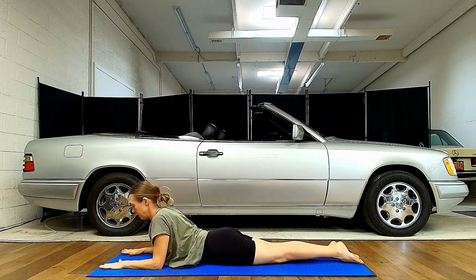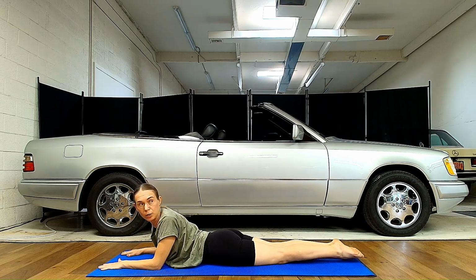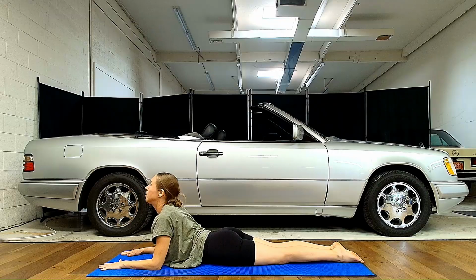You press the palms down, your forearms down. Now have your legs straight back behind you and press them down. And then open the chest forward and up. Inhale. And then exhale, shoulder blades back and down. Take a deep breath in. And then exhale, stay. Good.